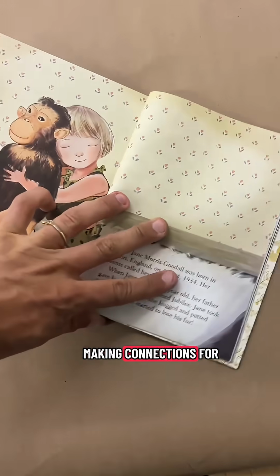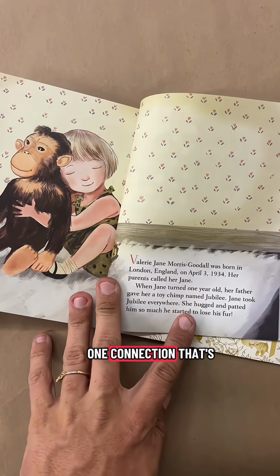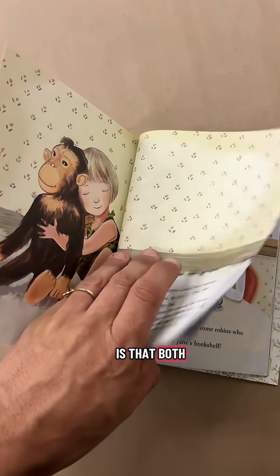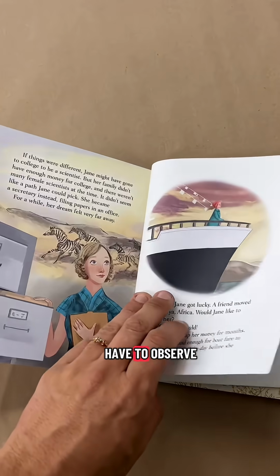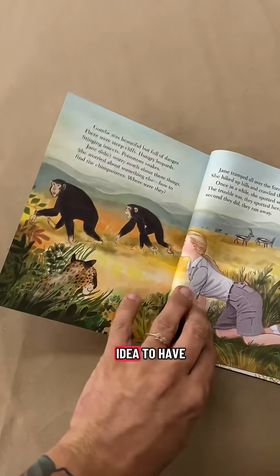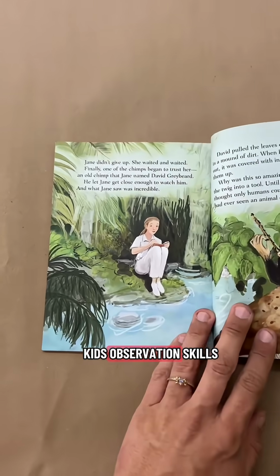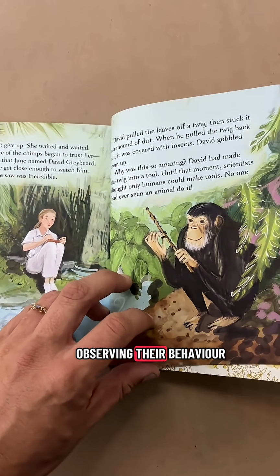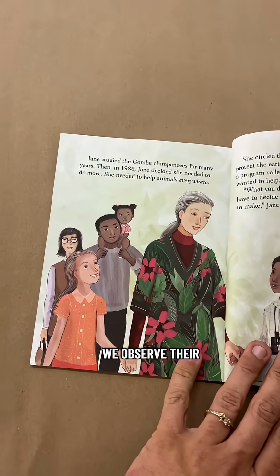I always love making connections for kids between art and science. One connection that's really easy and that's always there is that both artists and scientists have to observe. So thinking about Jane Goodall's work observing chimpanzees, I thought it'd be a great idea to have a lesson using kids' observation skills. So instead of observing their behavior, we observed their physical traits.